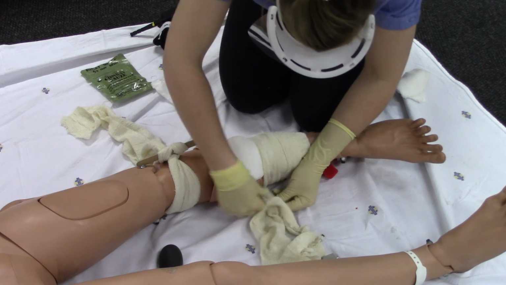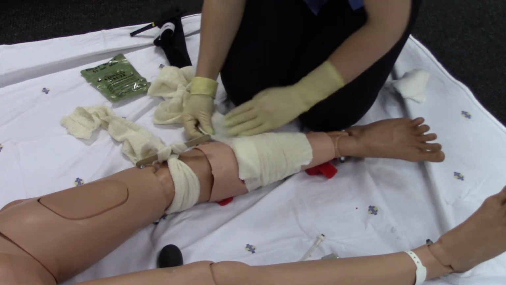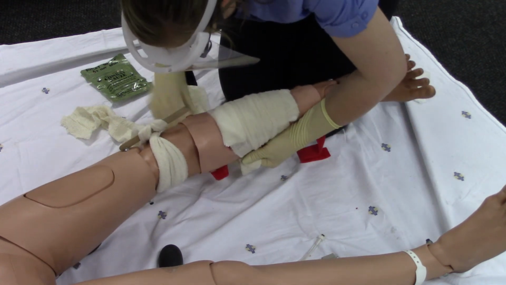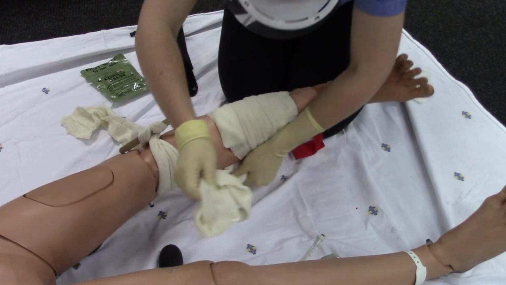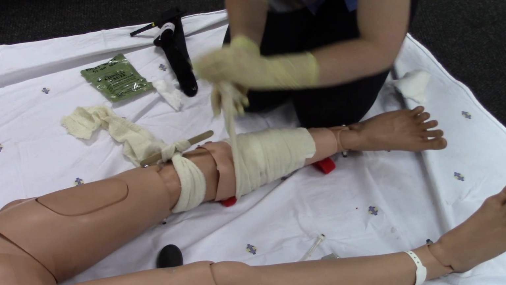On the note of the tourniquet, never use a wire, rope, belt, or any other narrow material as a tourniquet. This could cut into the skin. Also, never cover a tourniquet with a bandage. The tourniquet must be left open in full view.